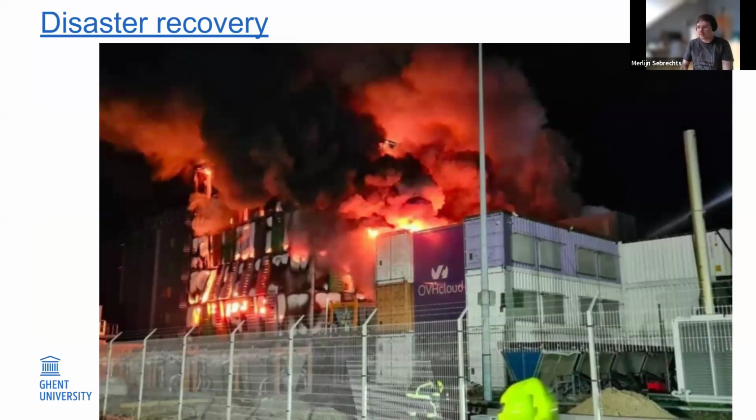We are quite far in our cloud journey. We have our infrastructure load balanced and duplicated to different availability zones inside of the data center of OVH Cloud. And so if part of the data center goes up in flames, then the other availability zone will keep working. And so that means that our infrastructure will keep working.